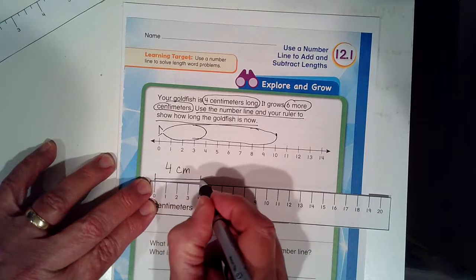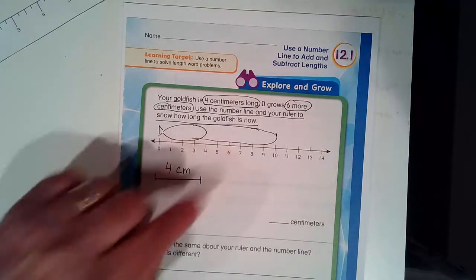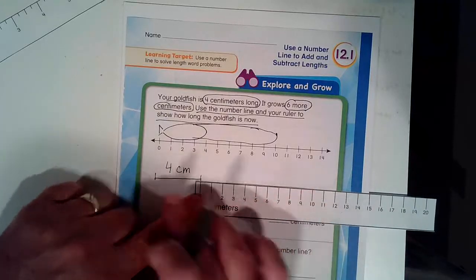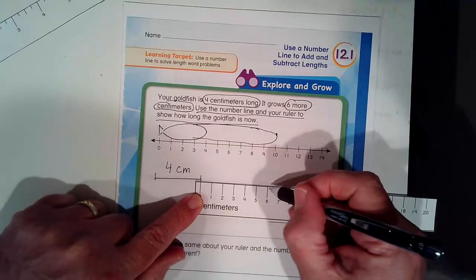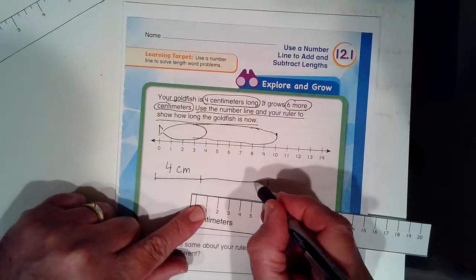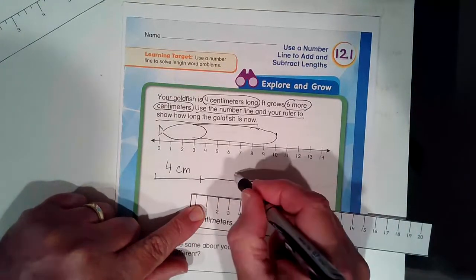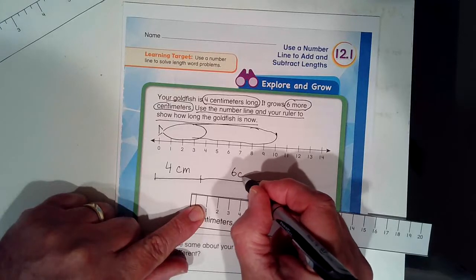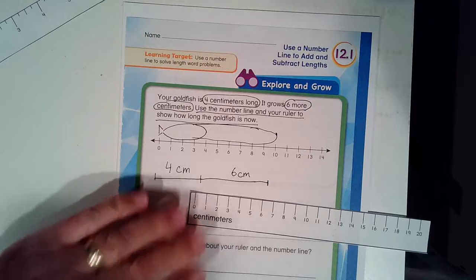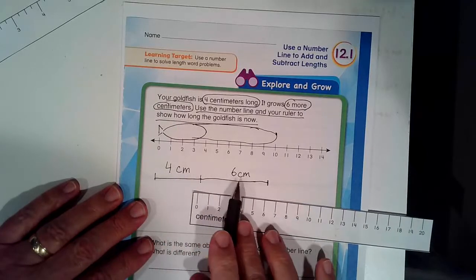That is 4 centimeters. And I want to add 6 more. So I go where the end of this was, and I come out to the 6. And when I make this line, I know that that is 6 centimeters. cm stands for centimeters.